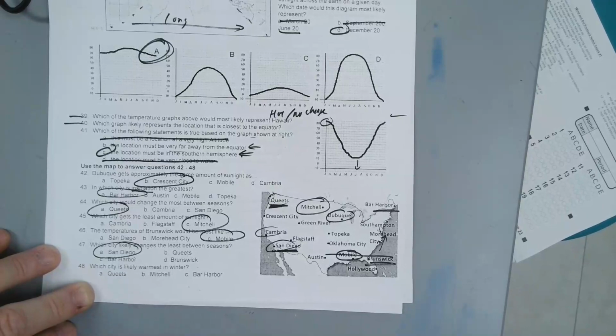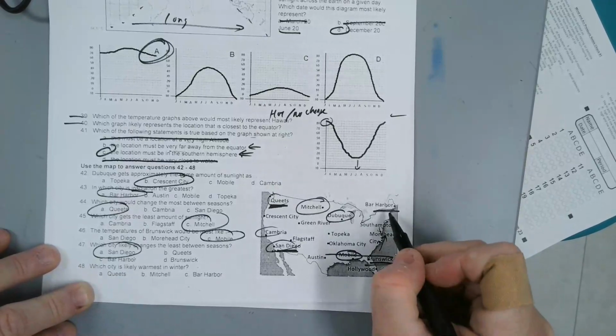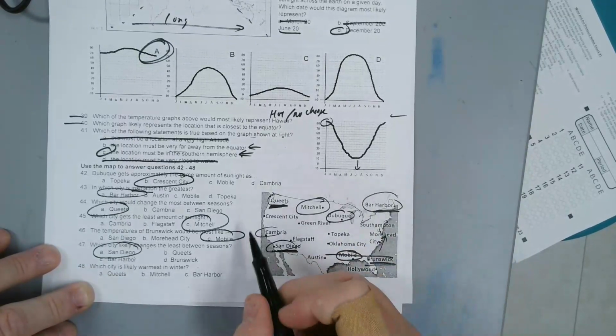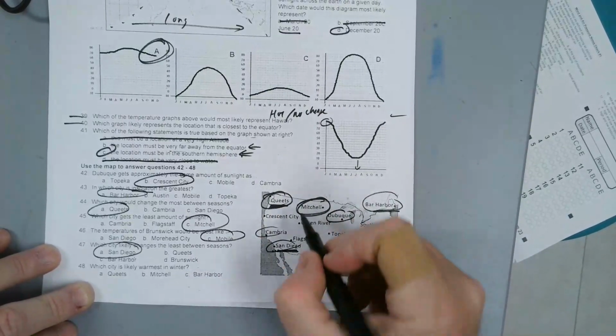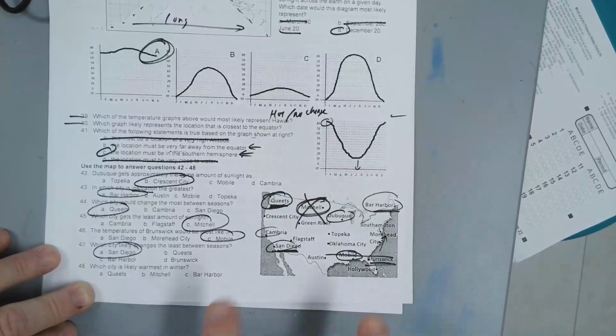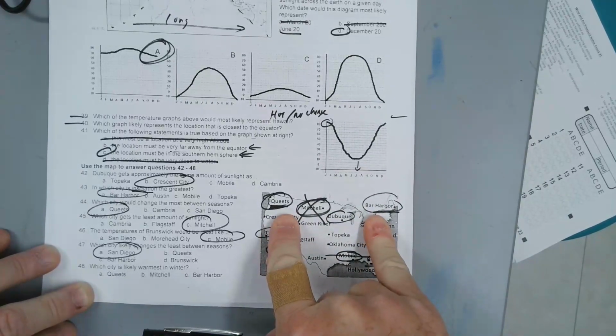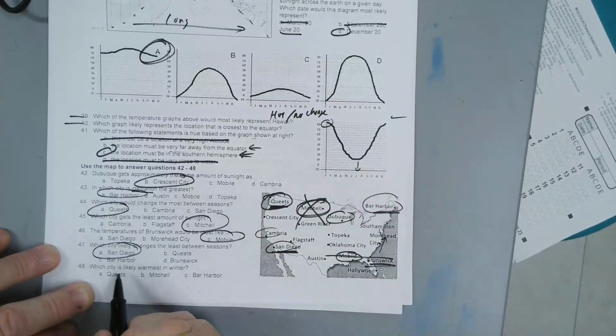Which city is likely warmest in the wintertime? We've got Bar Harbor, and we've got Mitchell, Keats. Well, we know Mitchell's going to change. It's going to get really cold. So between these two, which one is going to be warmer in the winter? It's going to be the one that changes the least.